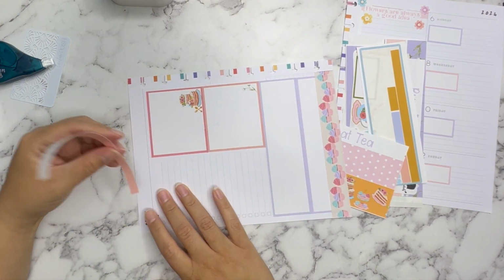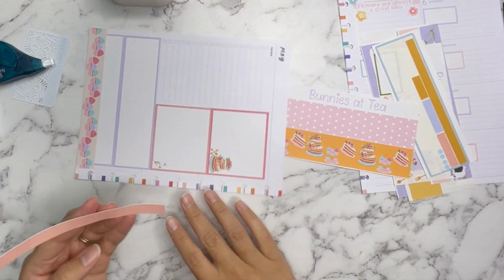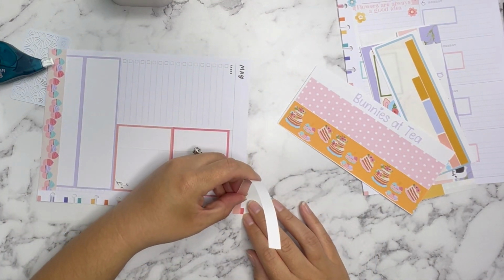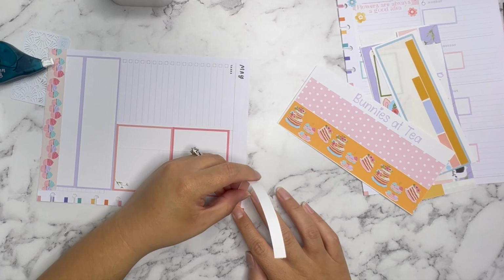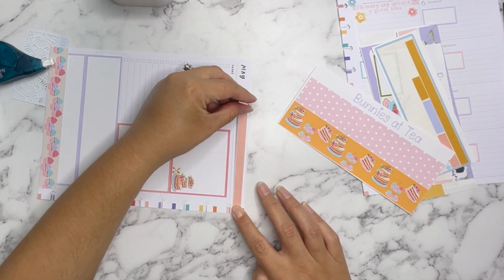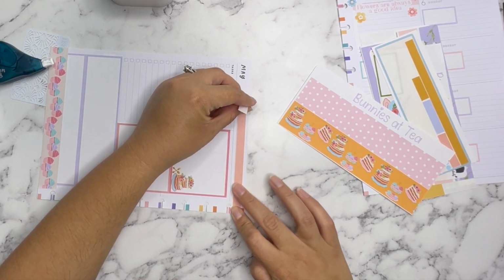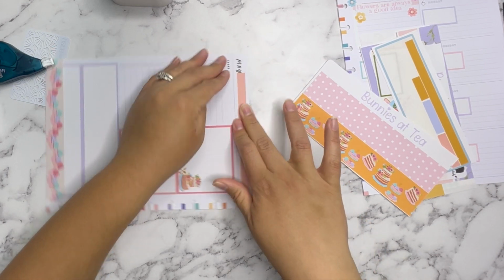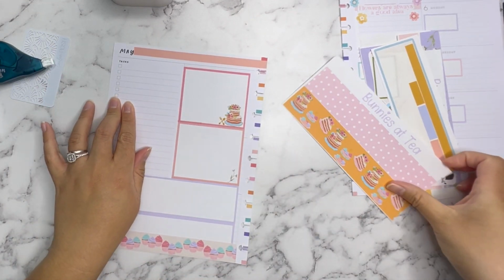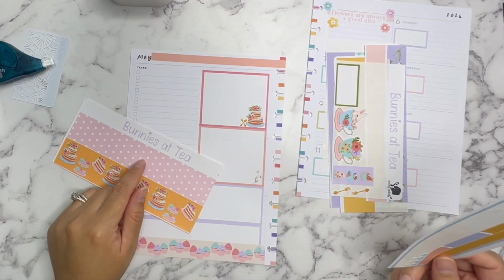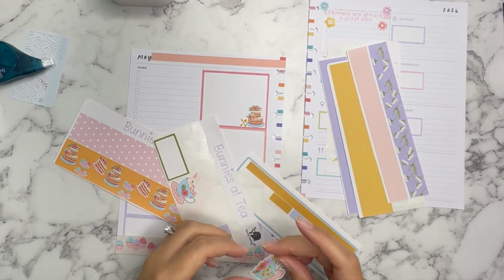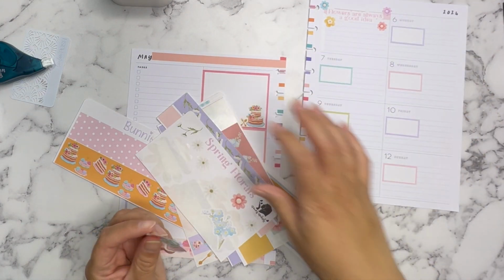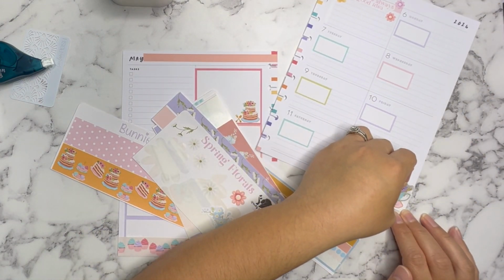Now I think we might use this washi strip across the top right here. Let's do it. Ooh, sorry, I think I'm making somebody else sick. I don't mean to. Do it like this so that I know exactly where it needs to go. Okay. There's May. Okay. This one's cute. And then we can put this down over here.